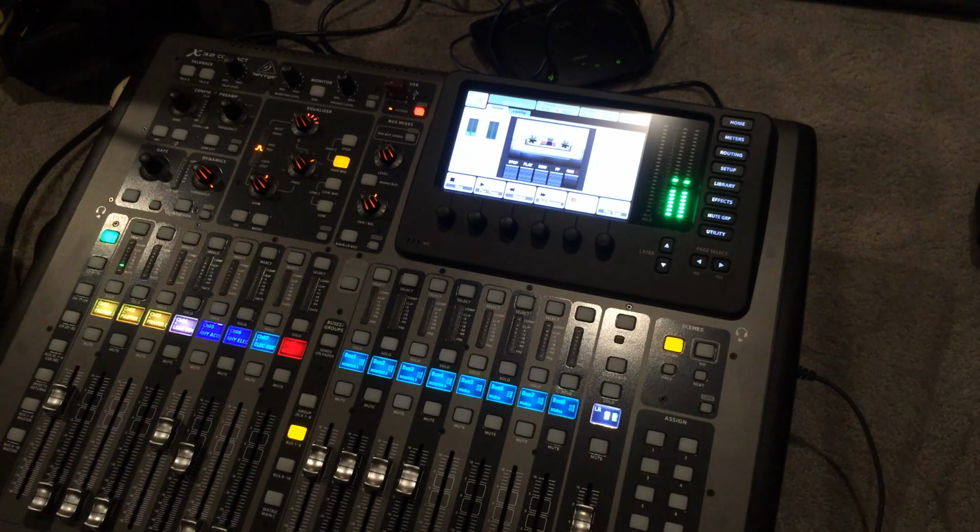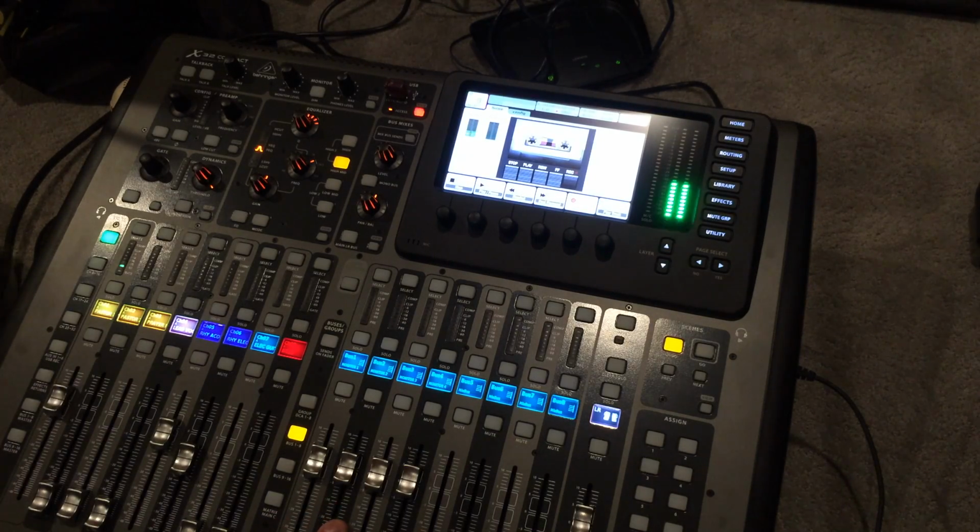Now currently on the board I have it set up where buses 1 through 4 are 4 monitor sends. In the past we only had 2 monitor sends. We only had Aux 1 and Aux 2 as our monitor send capabilities. So what we have now is we have 4 monitor sends. Now there are several ways that I can set up a monitor mix.